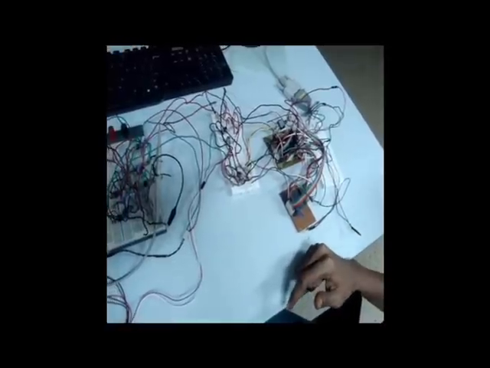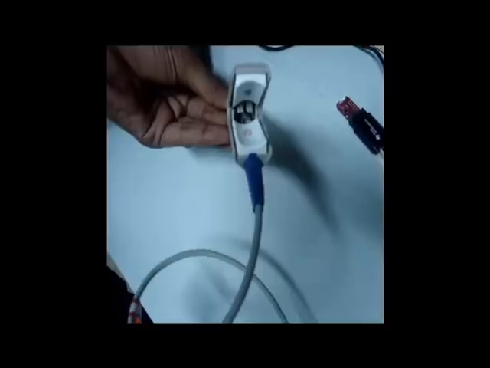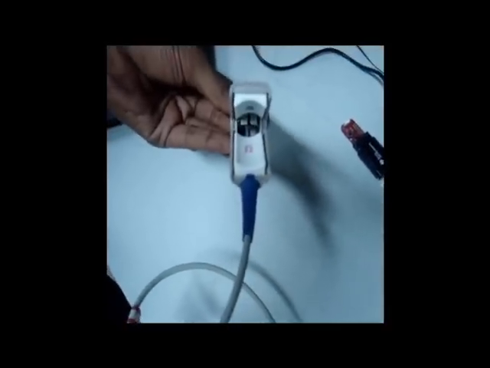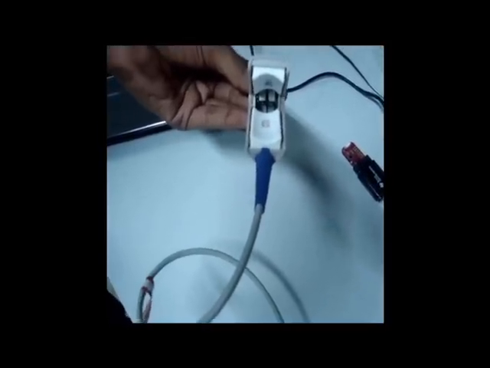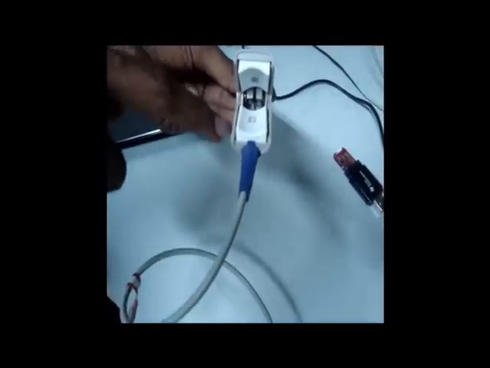The analog front end starts with the probe. The probe we have used is a Nellcor DS100A probe. It consists of two LEDs of different wavelengths. One is the infrared LED of wavelength around 940 nanometers and one is a visible red LED of wavelength around 650 nanometers. There is also a photodiode which is placed opposite facing the two LEDs.